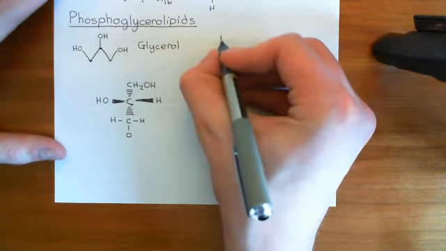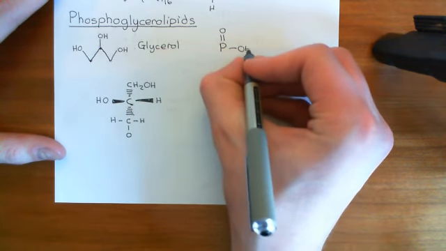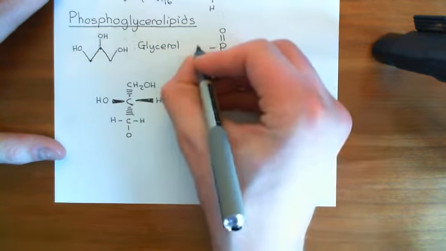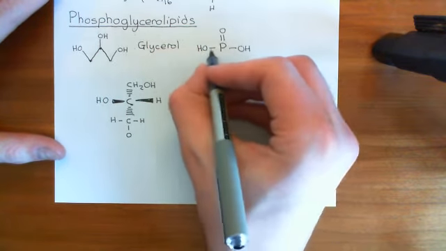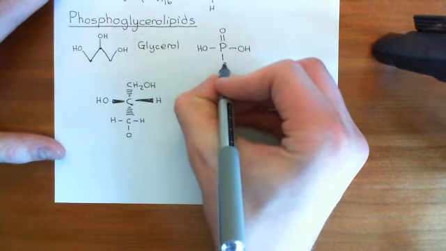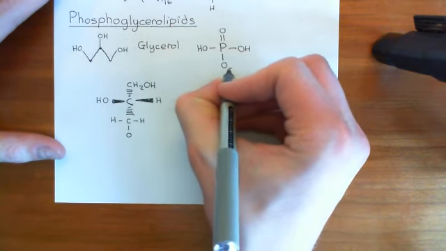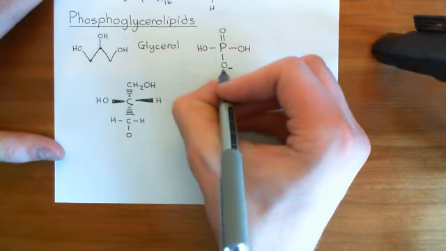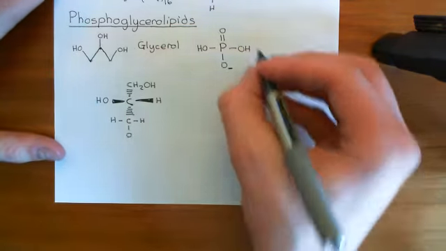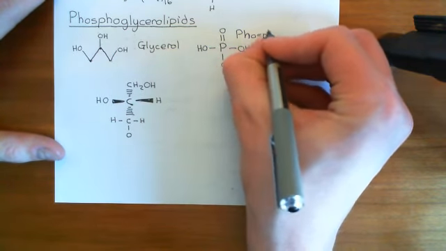So let me show you the structure of a phosphate group. A phosphate group consists of a phosphorus atom at the center with a double bond to an oxygen atom and two alcohol groups coming off, and then a single bond to another oxygen, which has then acquired an electron via ionic means, and therefore has a single negative charge, like so. So this is a phosphate group.